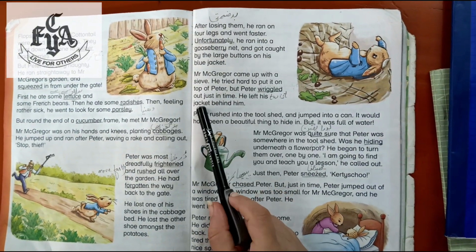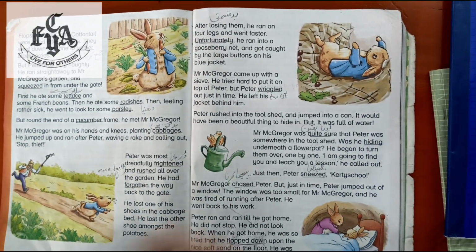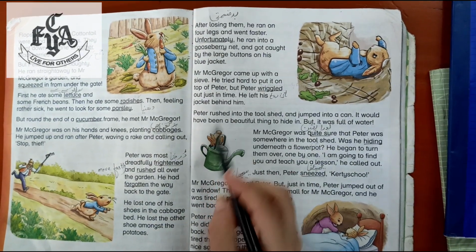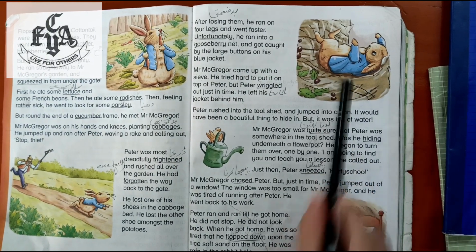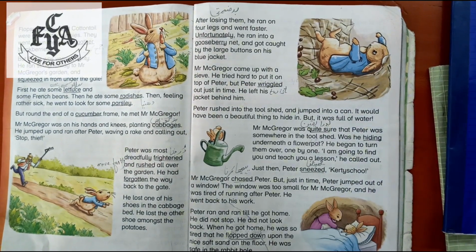But Peter wriggled out just in time. Wriggle means twist his body. He left his jacket behind him. Here in the gooseberry net, Peter just lost his jacket and left it over there.